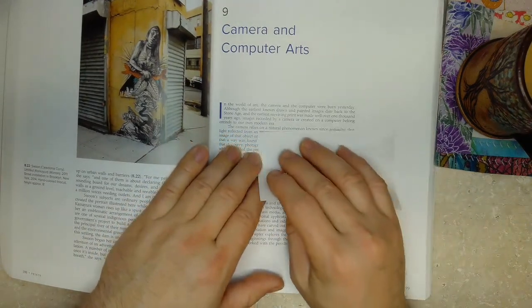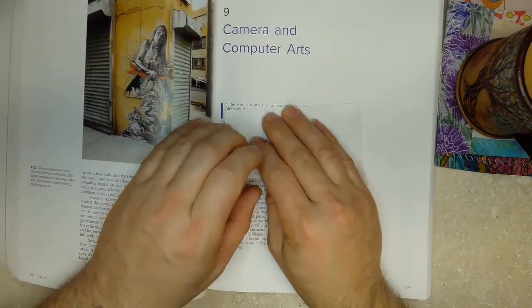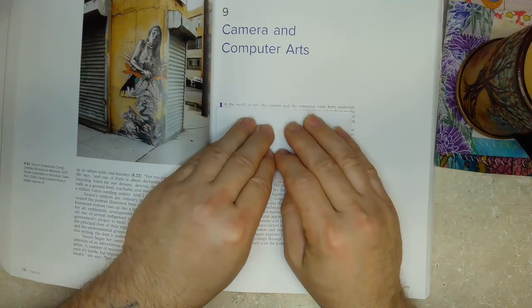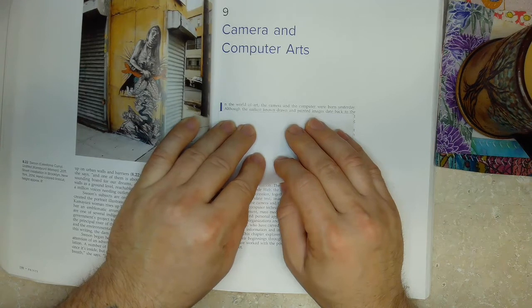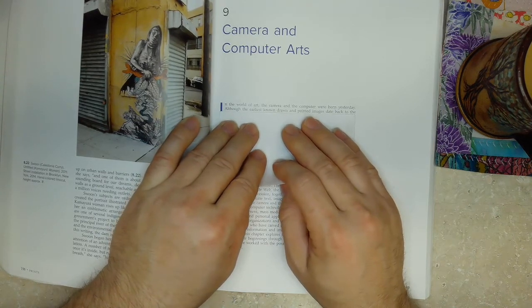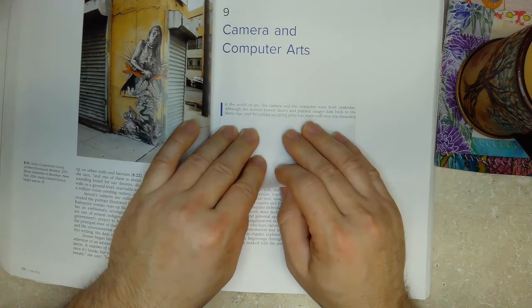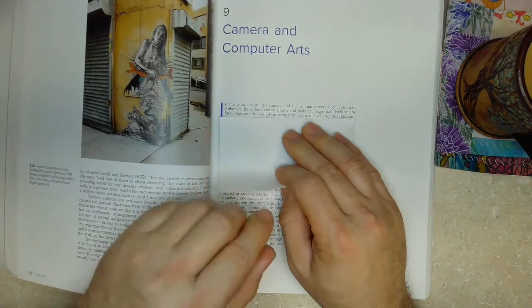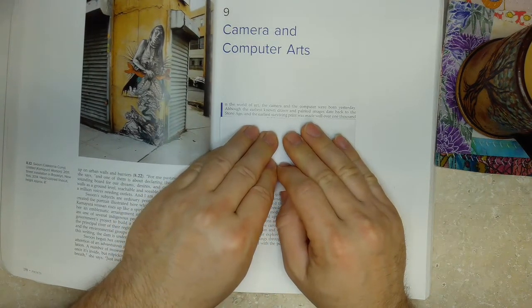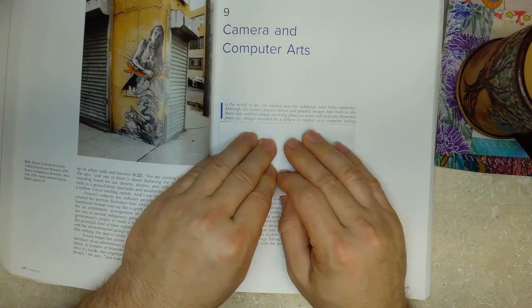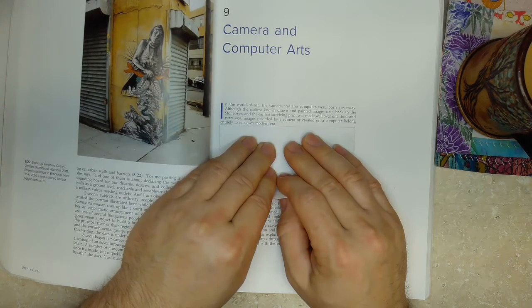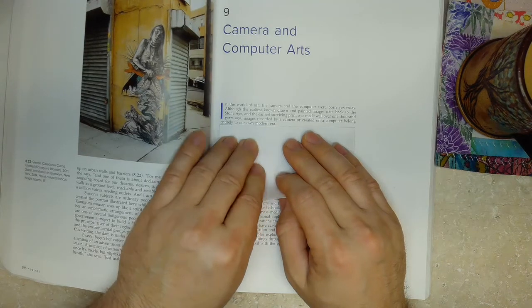Here we go. Chapter 9, Camera and Computer Arts. In the world of art, the camera and the computer were born yesterday. Although the earliest known drawn and painted images date back to the Stone Age, and the earliest surviving print was made well over 1,000 years ago, images recorded by a camera or created on a computer belong entirely to our modern era.